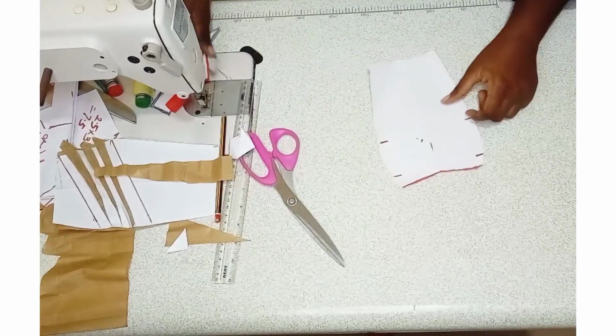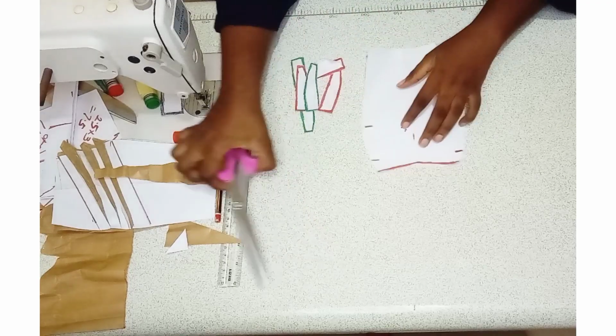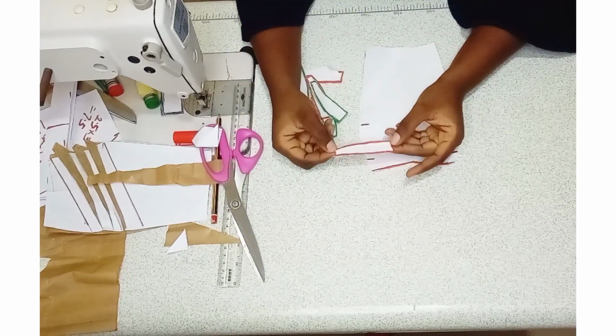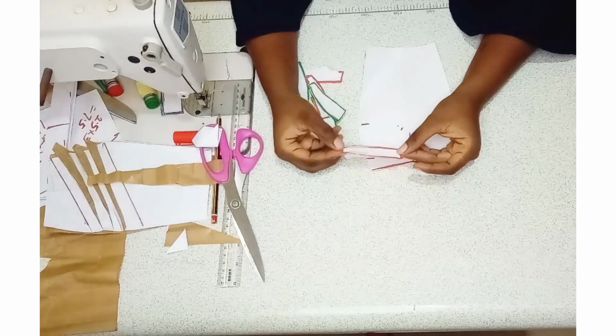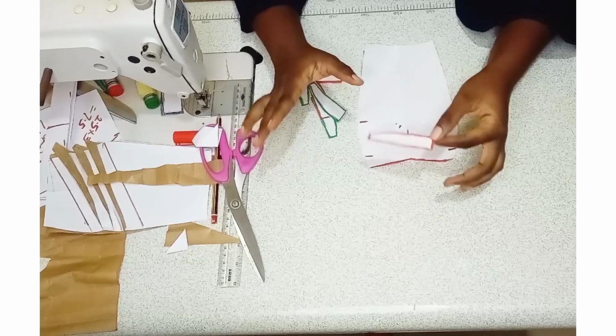But I've gone ahead to cut out pieces that I'll be using so that this video will not be too long. So here's what I have. You can see that it is curved and it is not straight and it is small towards the end. Yes, another thing, make sure that the length here is longer than here so that the midpoint will not be too bulky.